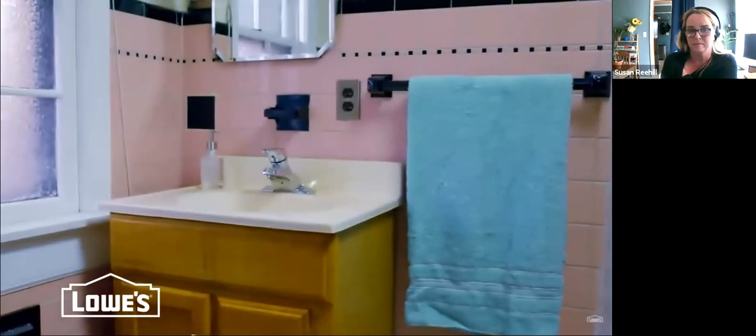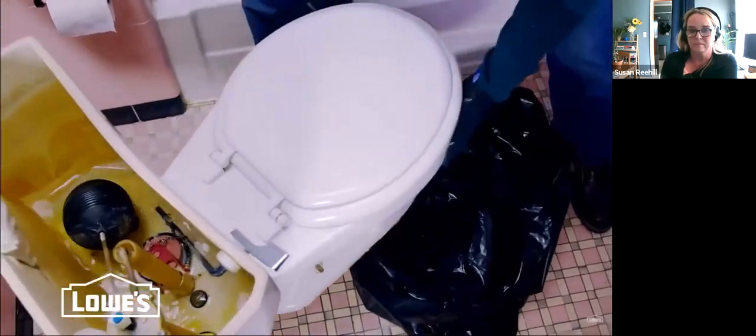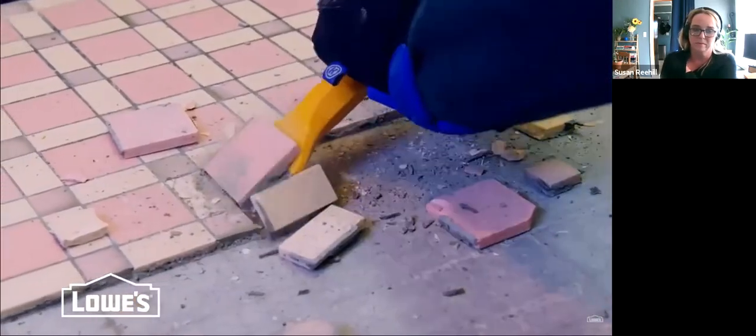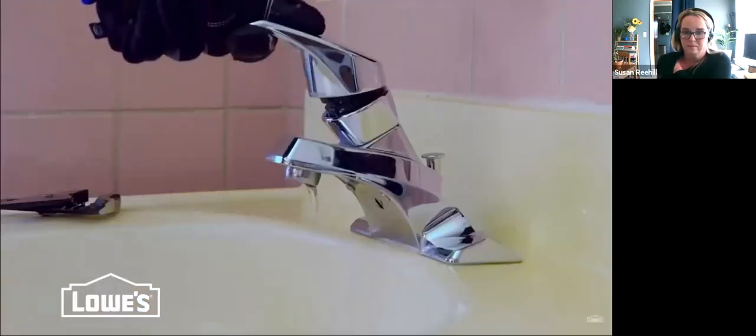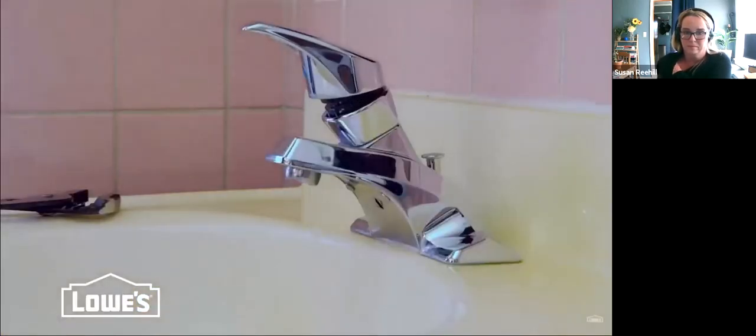Now, when we started our project, the bathroom looked like this. We're doing a total bathroom remodel, which meant taking out everything to the wall studs. Of course, that meant removing the old vanity. Here's how we did it. We started by turning off the water supply and turning on the faucet to release any pressure in the lines.